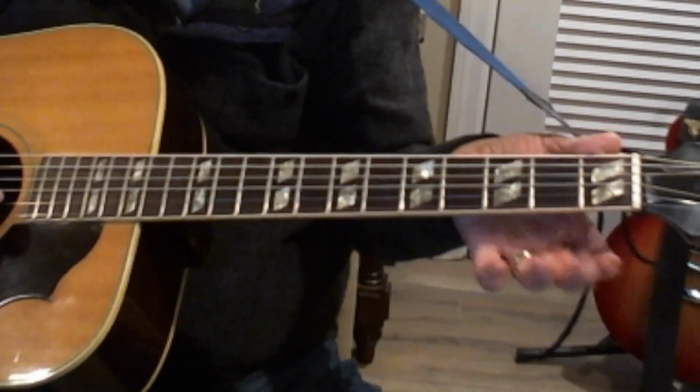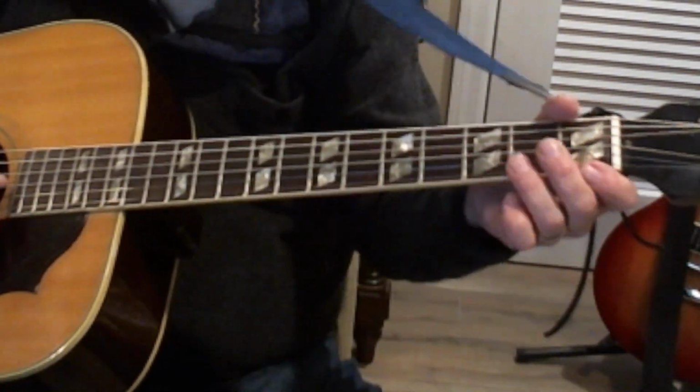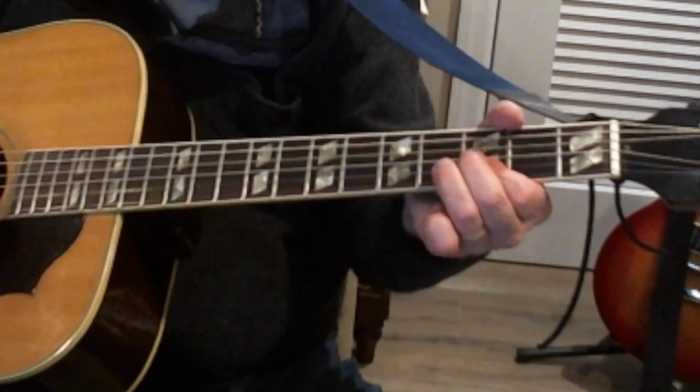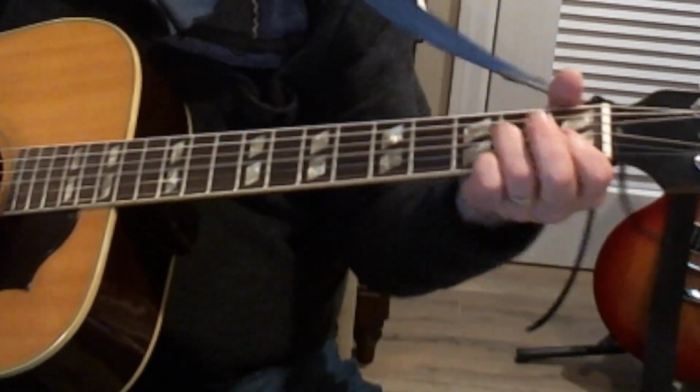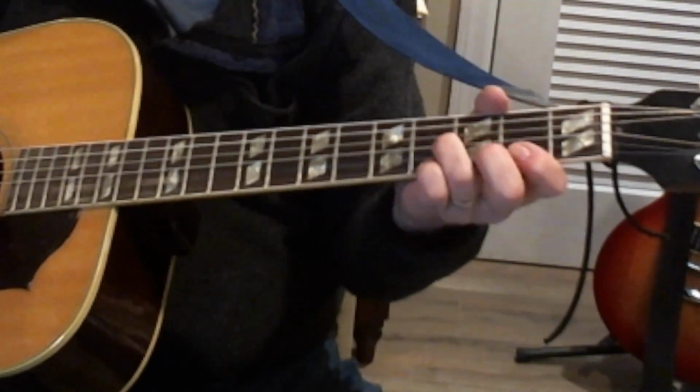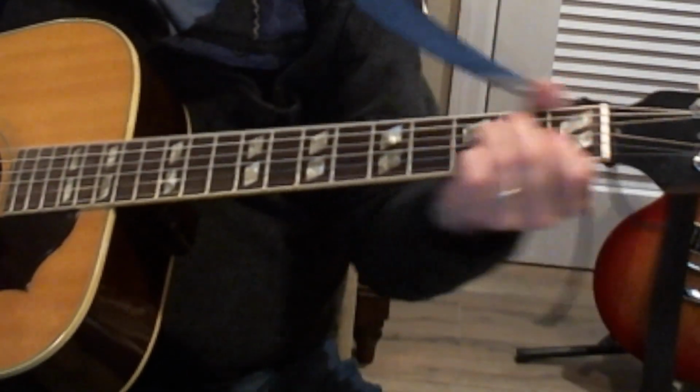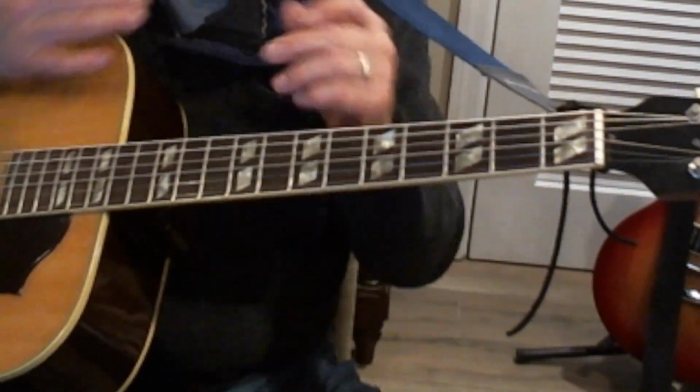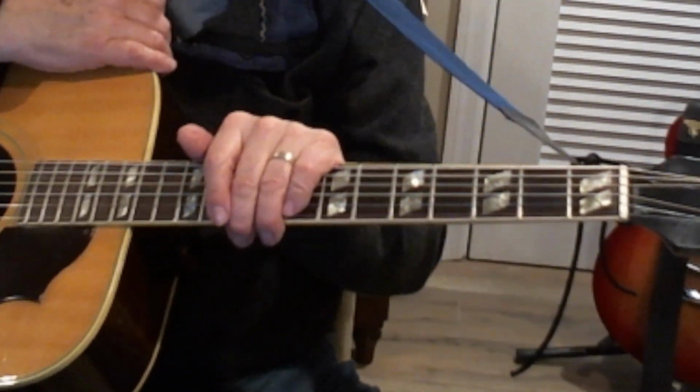You could do it either way. You could hit these two strings open, or you could go another way. Do it either way, and I guess I alternate from time to time on how I'm playing it.